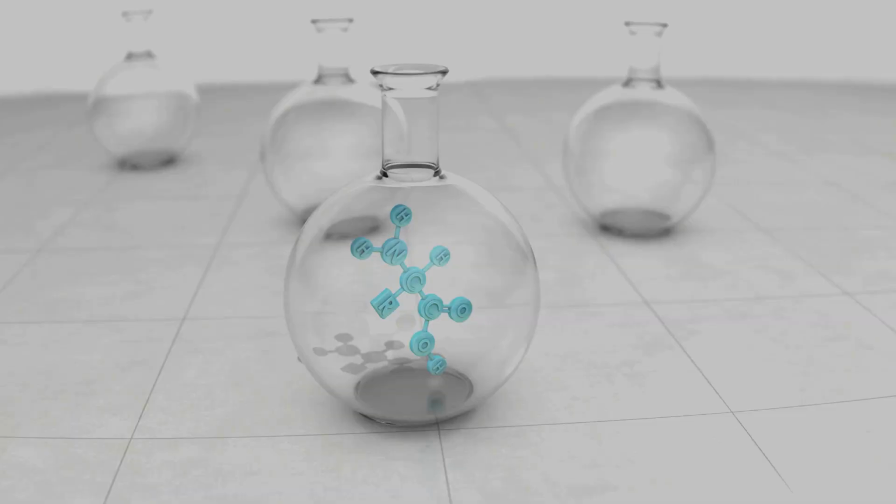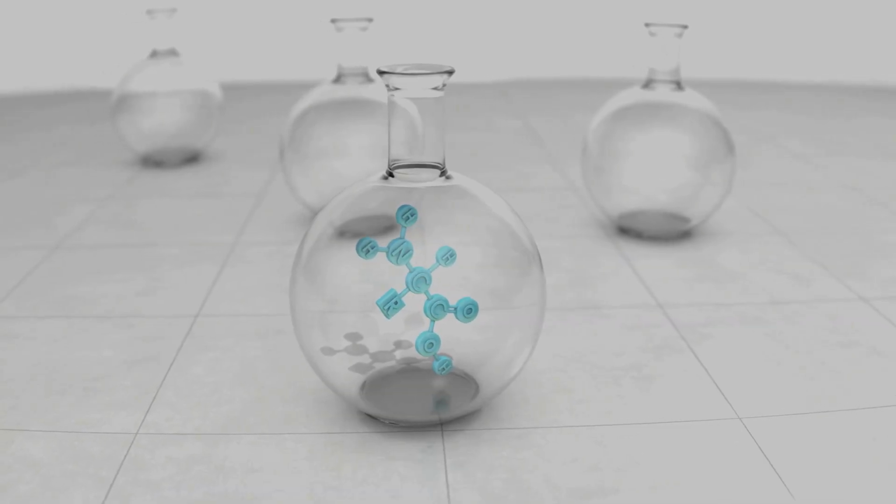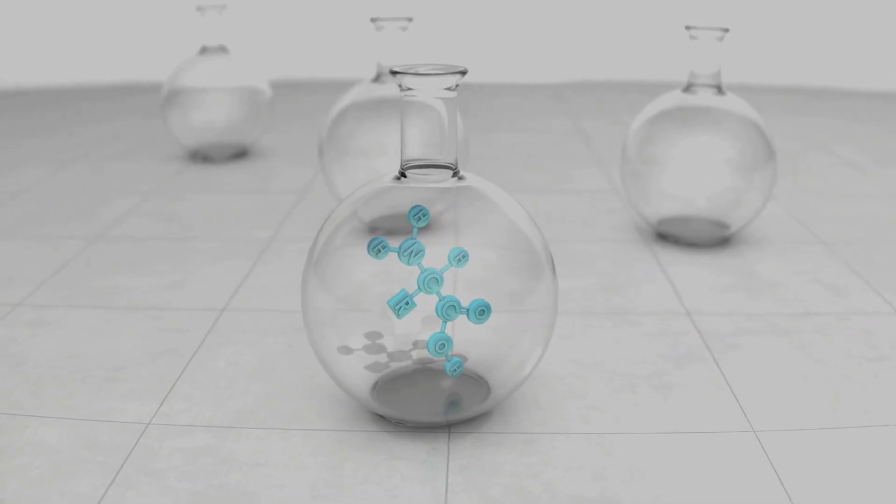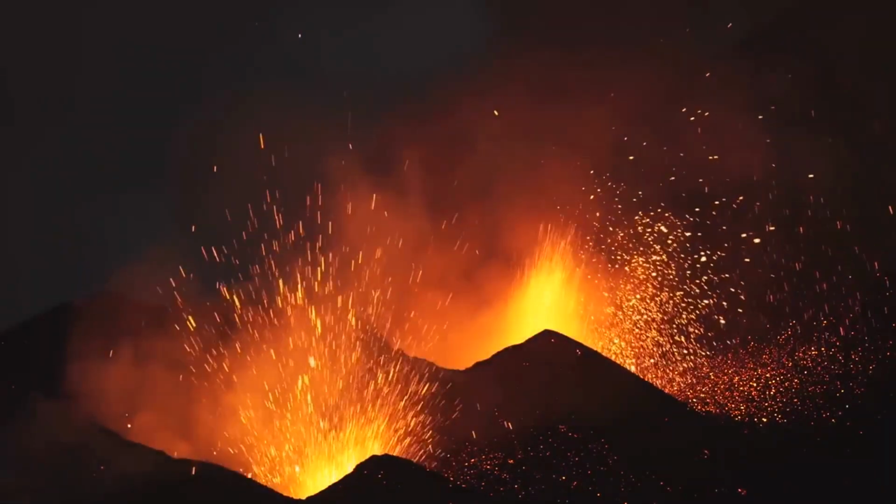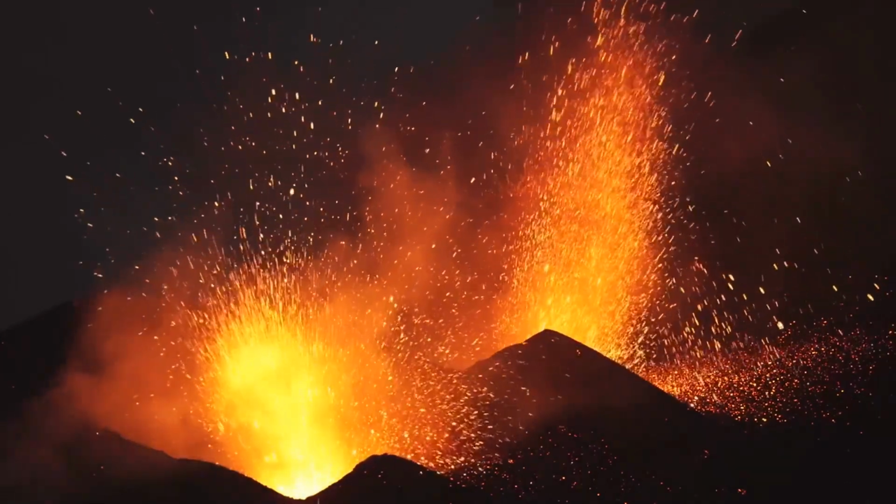In social dynamics, trends and fads can spread rapidly through social networks. A small initial influence can snowball into a widespread phenomenon or cultural shift. In geological systems, volcanic eruptions can be seen as a form of self-organized criticality, where pressure builds up beneath the Earth's surface until a minor tectonic shift causes a major eruption.